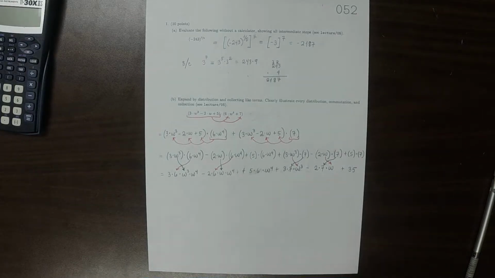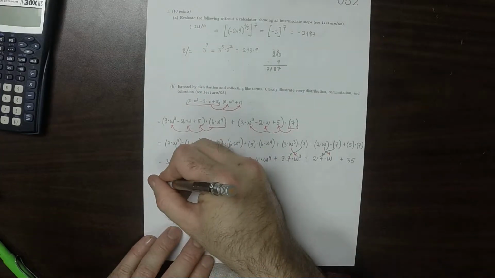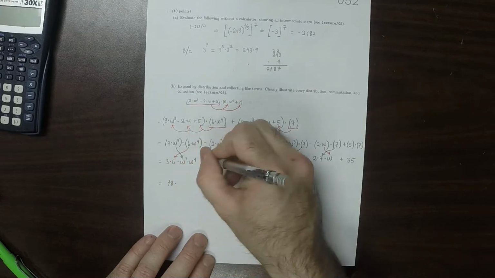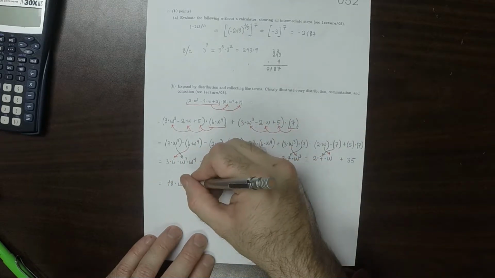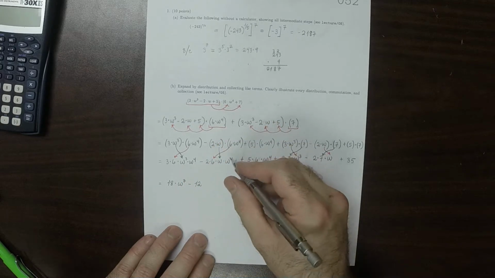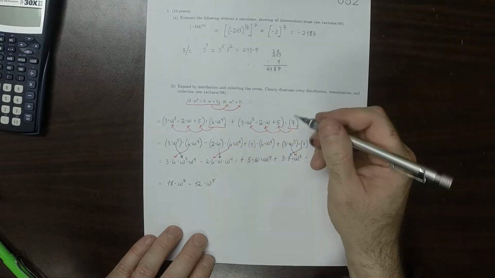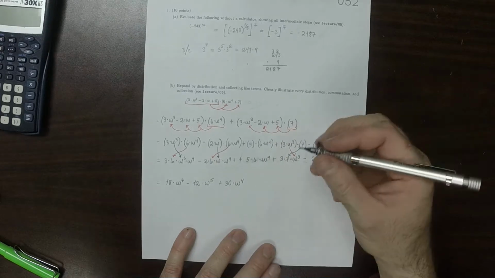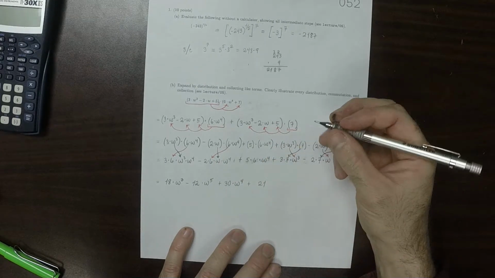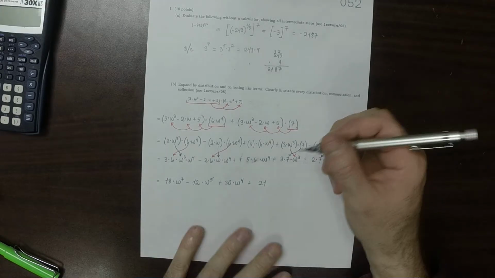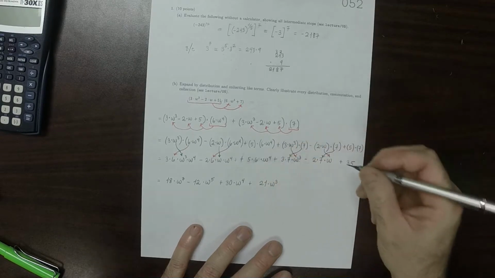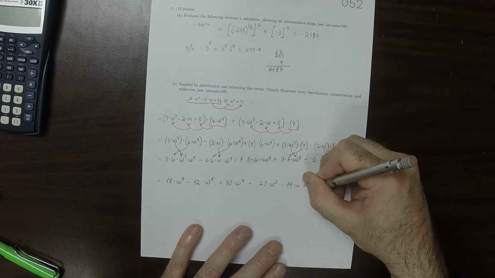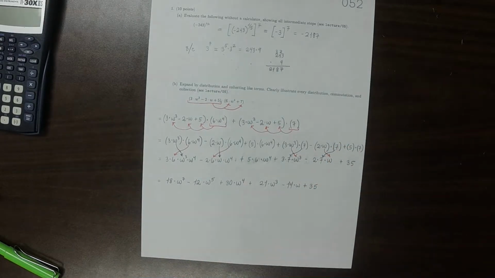So now we can actually just multiply out things. So this would be 18 times, well, the laws of exponents says that there's 7 w's there, so that'd be w to 7, minus 12 times w to 5, plus 30 times w to 4, plus 21 times w cubed, minus 14w, plus 35. And nothing can be collected.